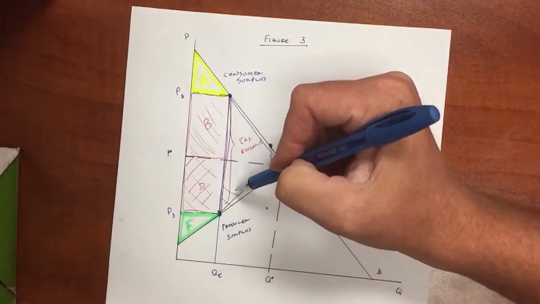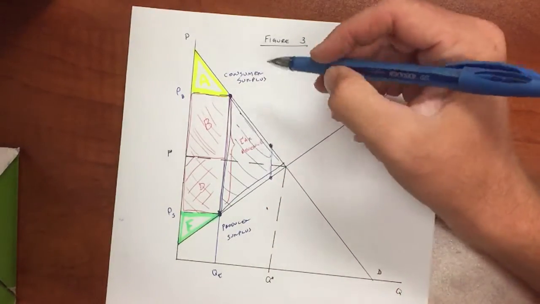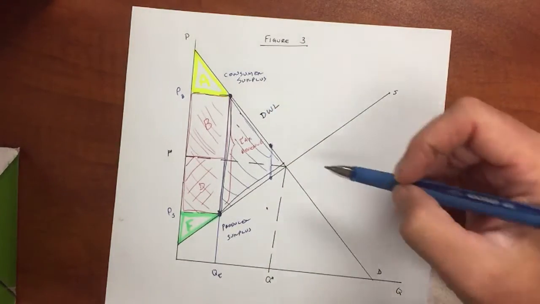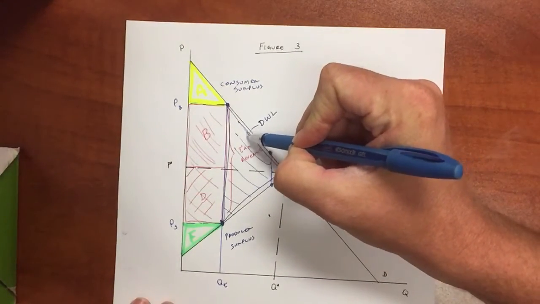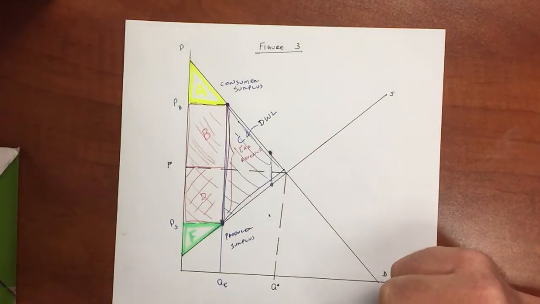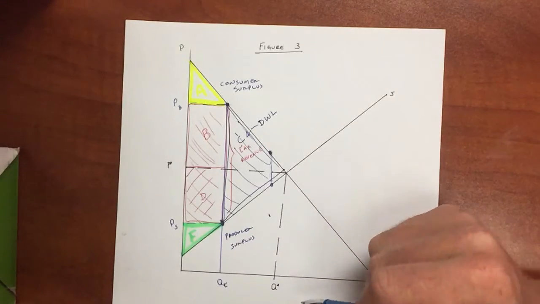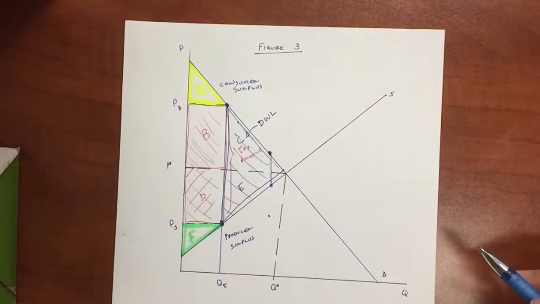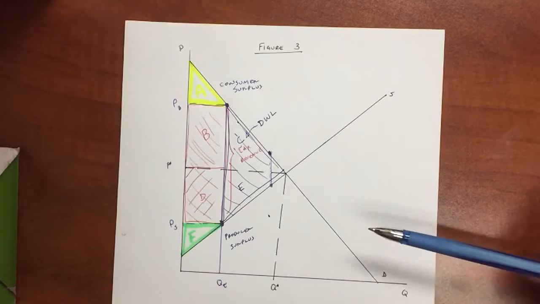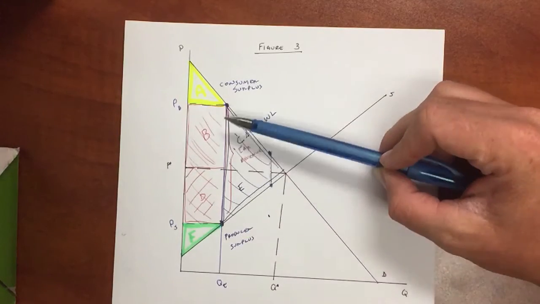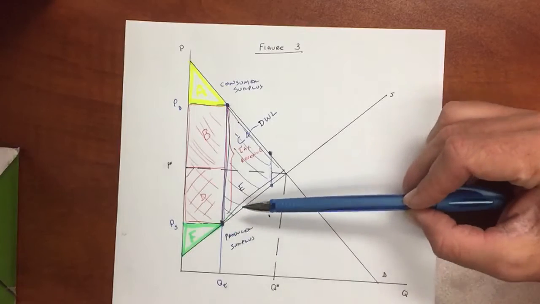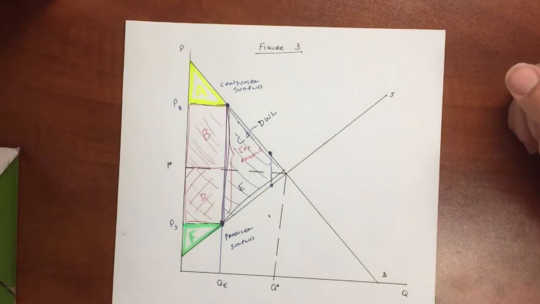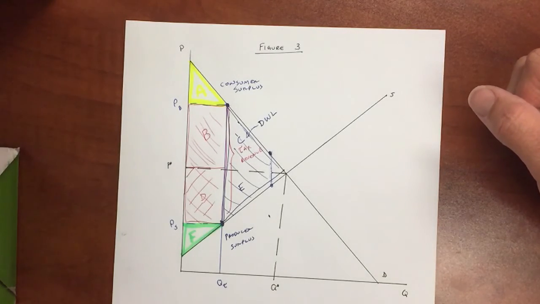So both of these triangles together are called the deadweight loss. That's the loss of efficiency. This upper part, triangle C, is deadweight loss coming from the consumer, and this bottom triangle, E, comes from the producer. So what we have with the tax is not only a lower quantity, a higher price to buyers, and a lower price to sellers, but now we also have deadweight loss. We have inefficiency. So when we talk about taxes, oftentimes we're talking about how they are inefficient in the market.